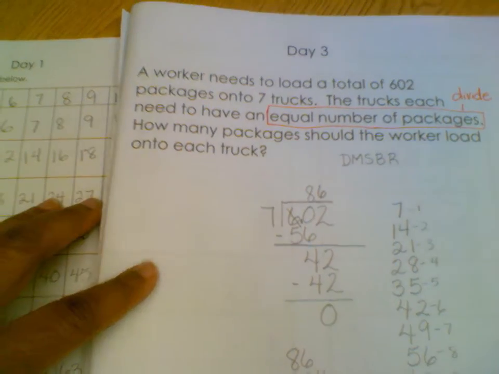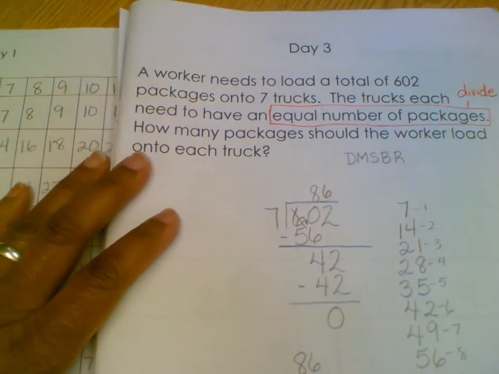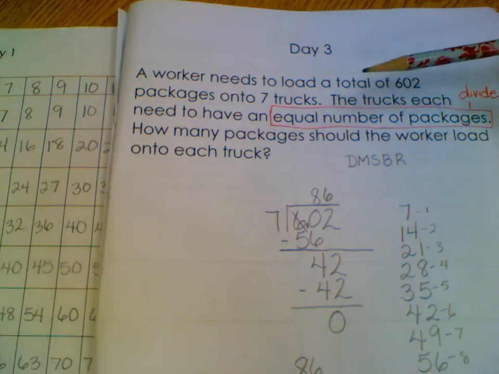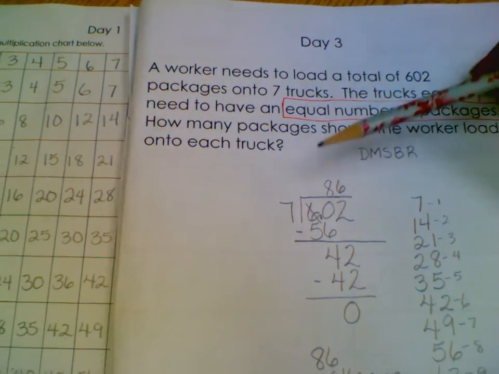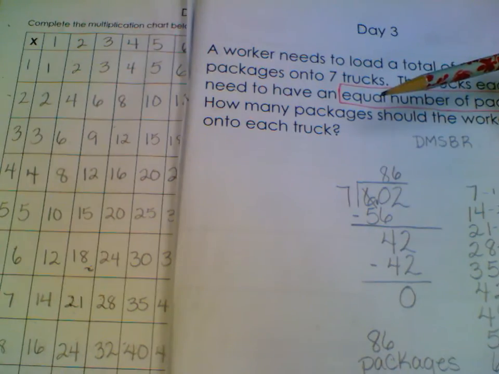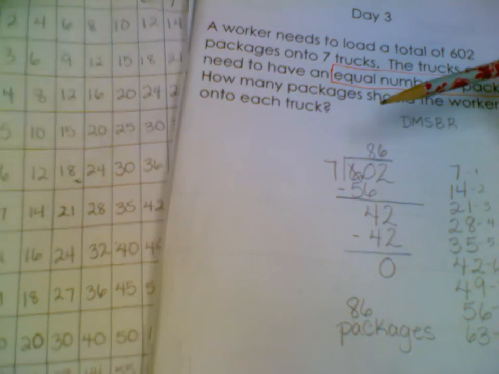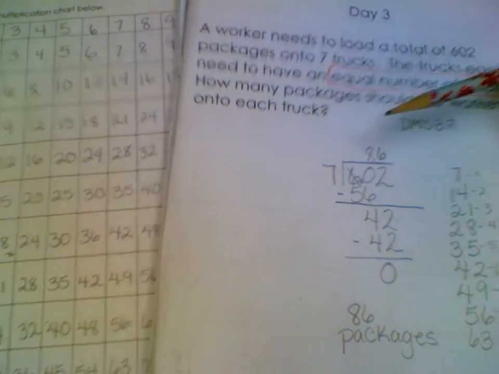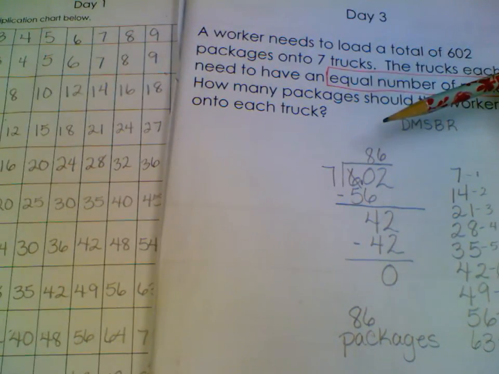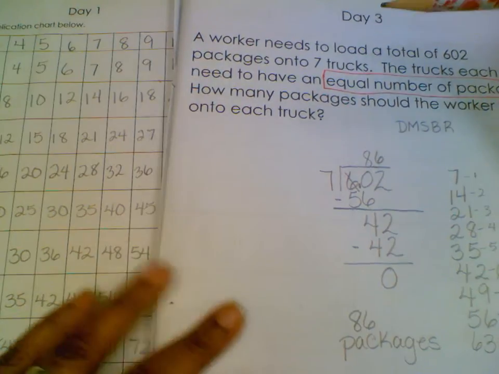All right, so now I'm going to skip over to day three. And I'm going to read that day and this problem. Now I want to mention to you that you might want to make sure you have done your multiplication chart. You do need to know through your 12s because you're in 5th grade. So make sure that you've done that. This is going to come in handy on day three.